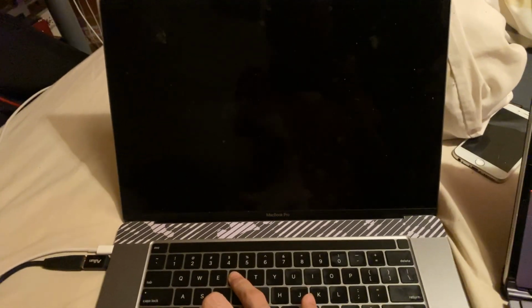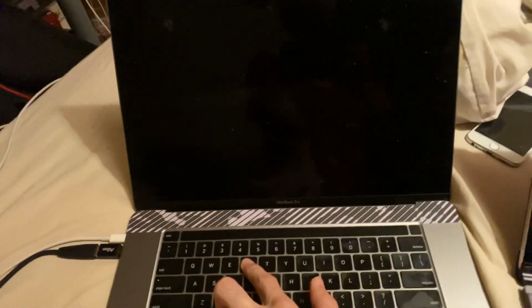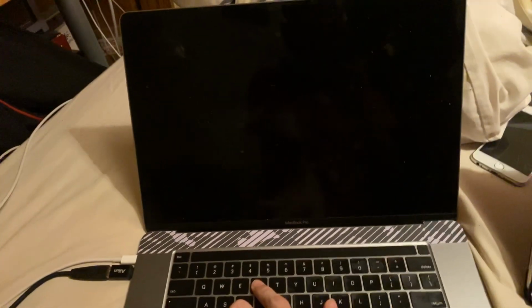Now, if you have any issues with the hard drive or the SSD, internet recovery will probably fail, and if the internet isn't the most stable, it will fail.